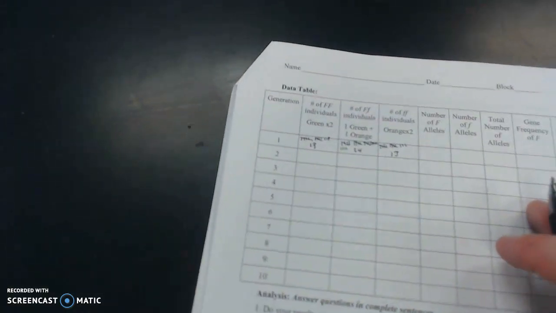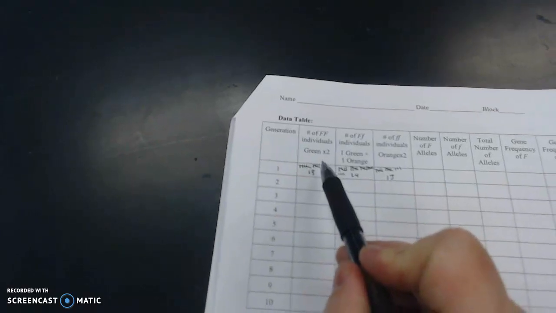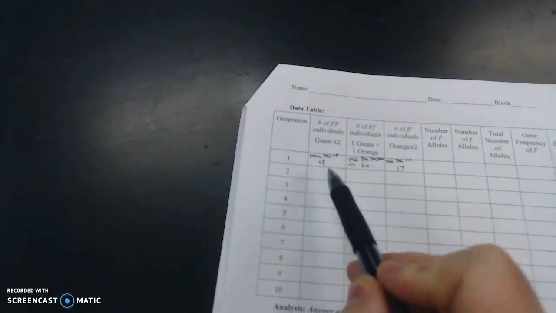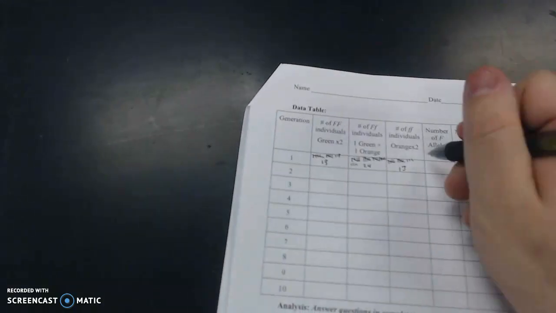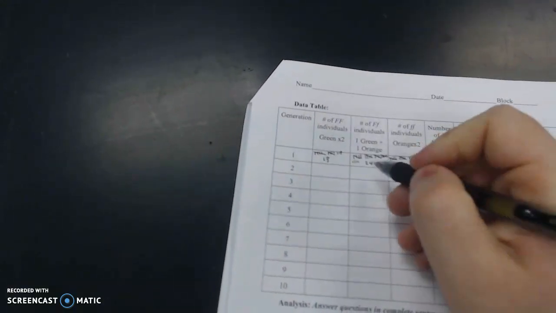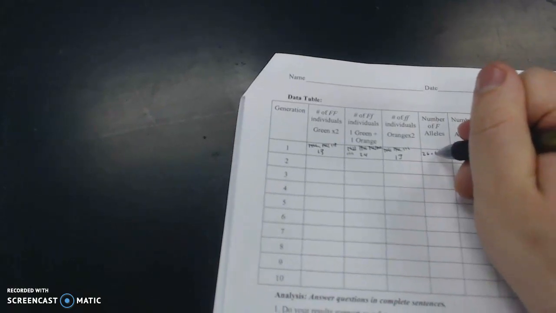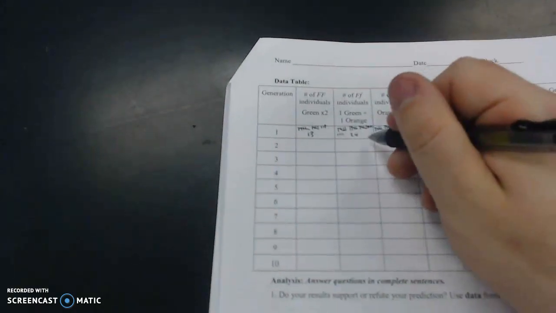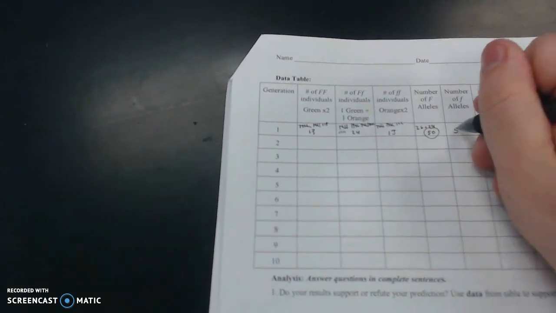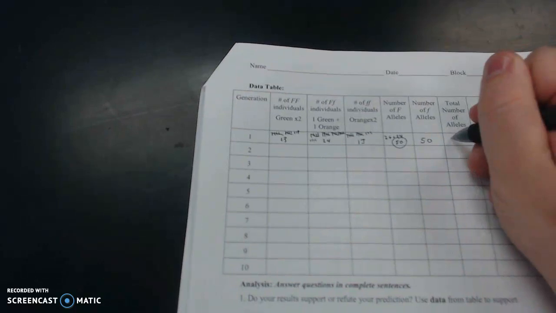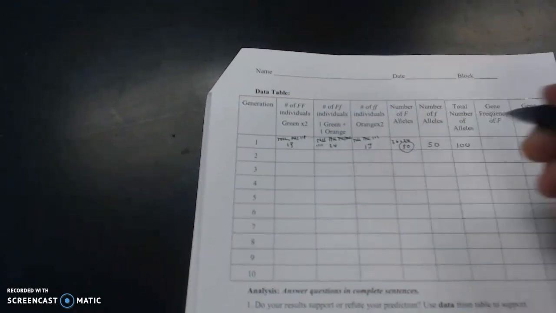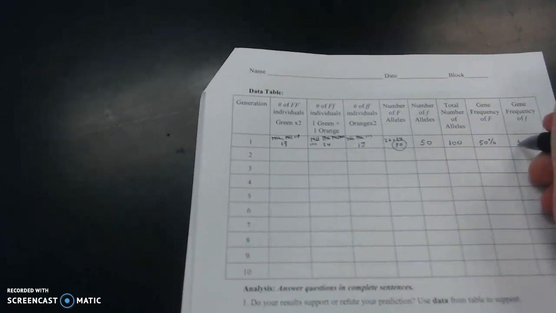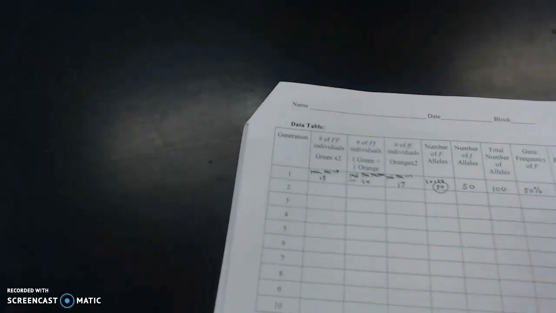As we look at the number of alleles, since every individual here has two alleles, we have 26 from this field plus 24 from that field, for a grand total of 50. The math over here is exactly the same, so we also have 50. Total number of alleles is 100, because 50 plus 50 is 100. And our percentages are split equal right now.